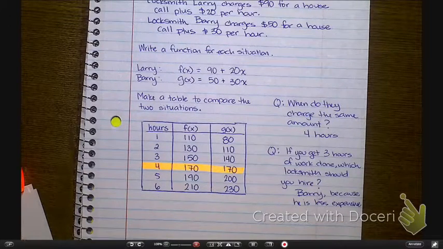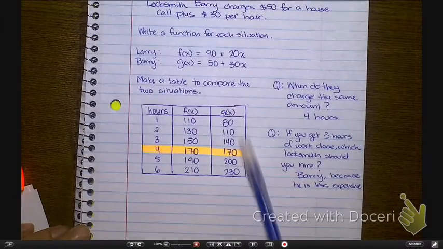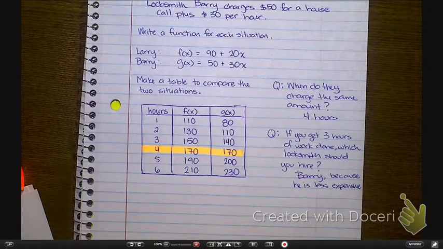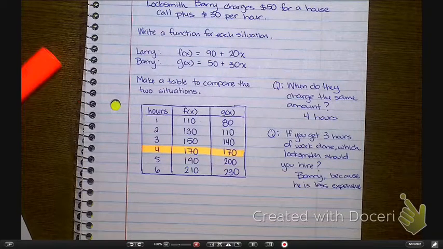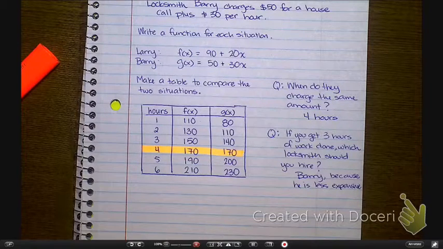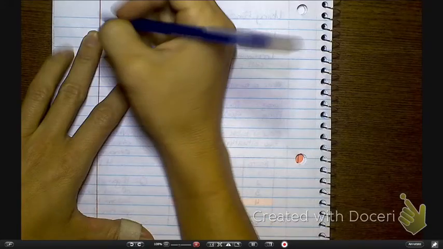Okay? So does that make sense how we can use the table that we create to make some comparisons and then answer some questions about the situation? Does that make sense? Okay. All right, I have one more example that I want to do. Do you guys need more time writing any of this down? Yeah? Okay. All right, so here's your next set of situations we're going to compare.